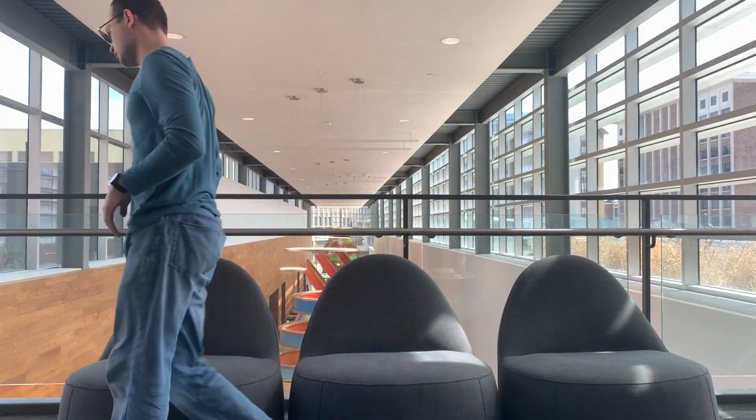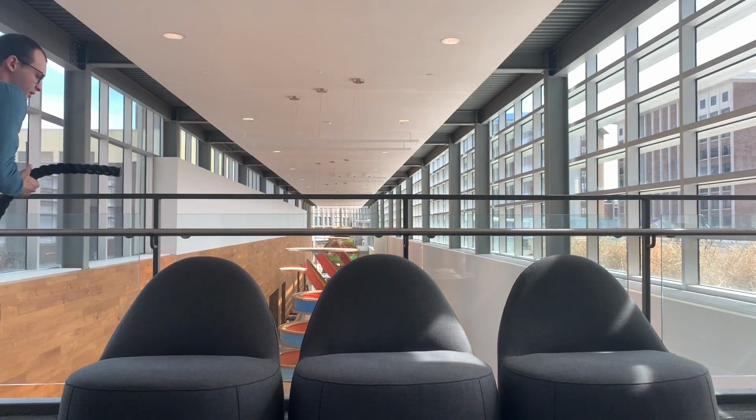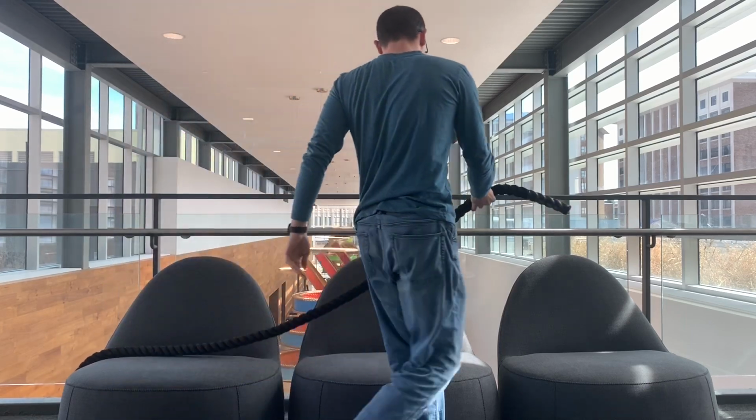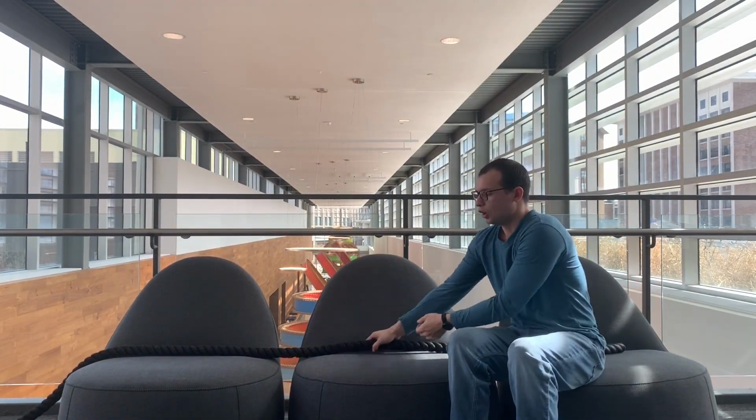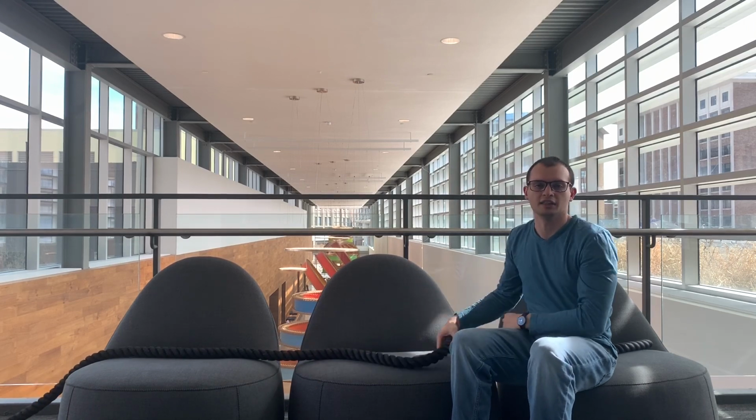And so if each of these chairs represented a person, if I wanted to win a tug of war, I would want my rope to stretch across 3 people so that all 3 people could grab on and be pulling on that rope, right? That would be advantageous.